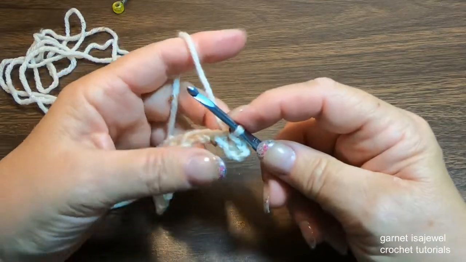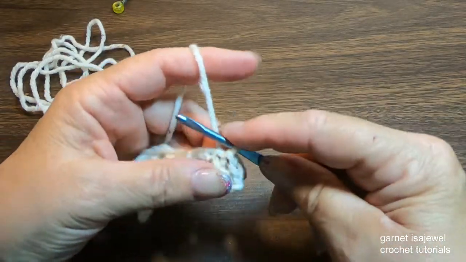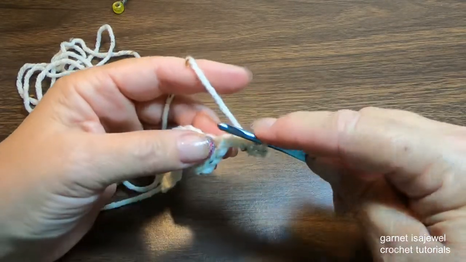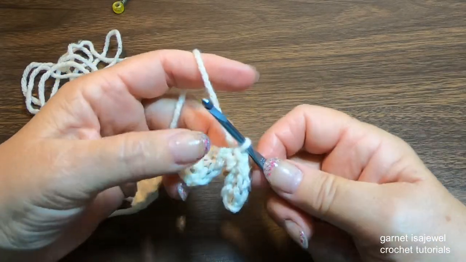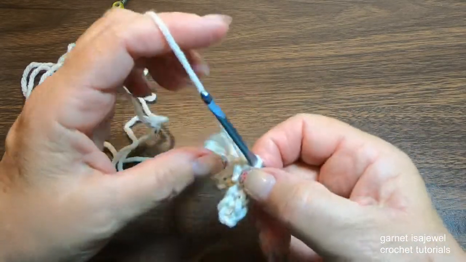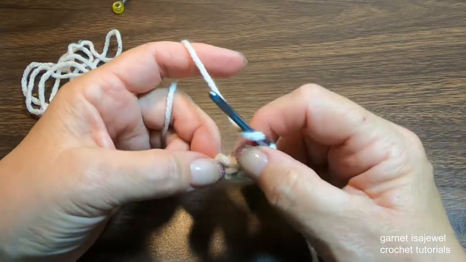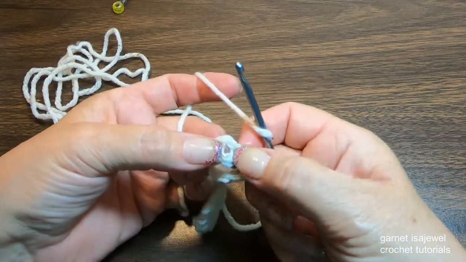You'll notice that with your thumb there, it helps you to find that first one real quick. So we're going to slip stitch 3 times. Okay, turn our work, yarn over. Let's find the center of our chain 4 ring.